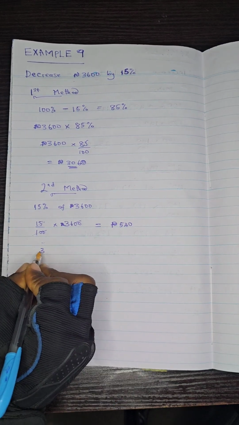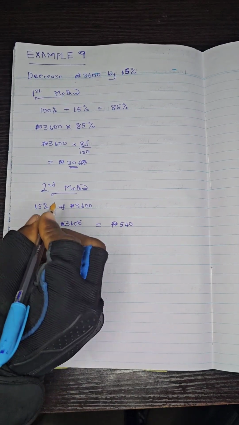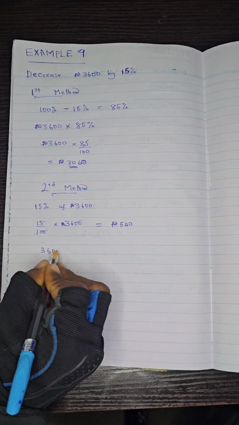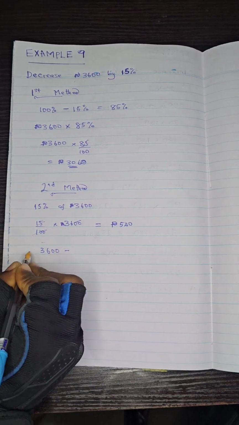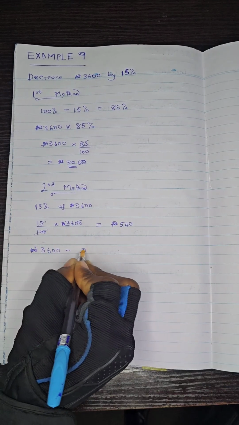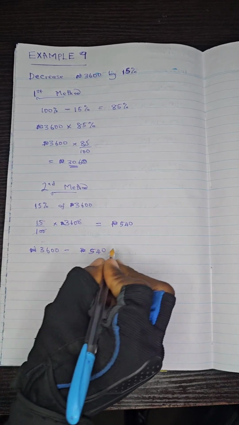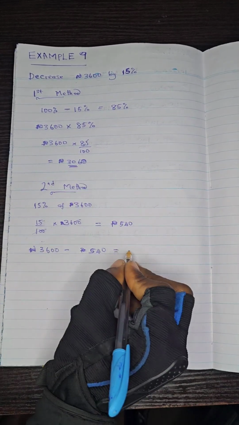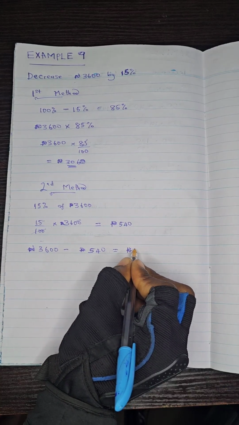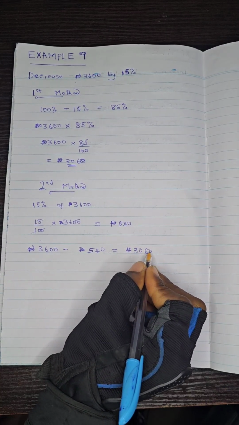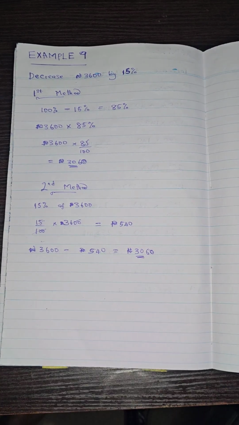So you simply subtract this from 3,600 naira, because you are being told to decrease: 3,600 naira minus 540 naira, and your answer is still the same, 3,060 naira. Hope it's very clear and simple.